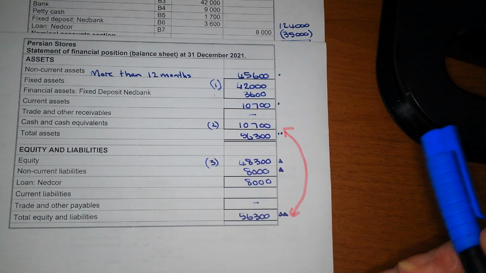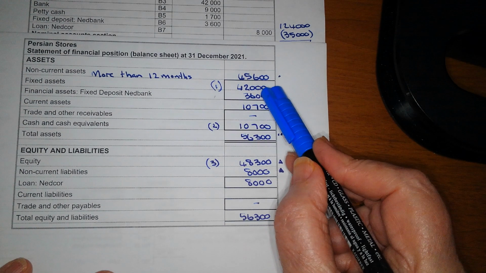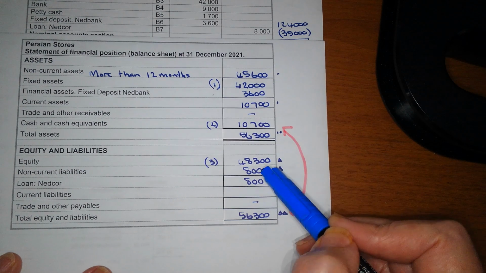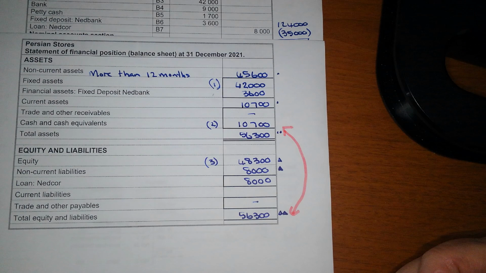Okay, so when we've done the balance sheet, the owner will also look at these figures and determine whether he's satisfied with it. Is there anything that he should change? So he can decide that he would rather withdraw the money from the fixed deposit, pay it over on the loan so that he can pay less interest.